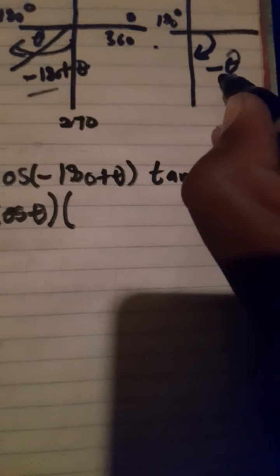Remember, this is not a home for cos. It's only tan here that is positive. So cos will be negative cos theta. How is tan at the fourth quadrant? Remember, it's only cos that is positive here. So we're going to have negative tan theta.